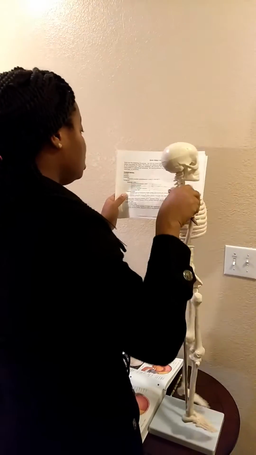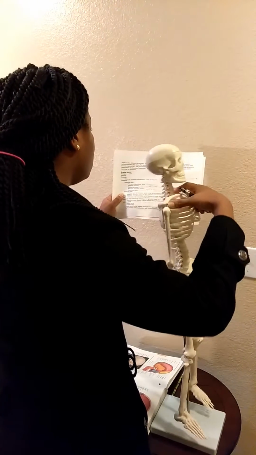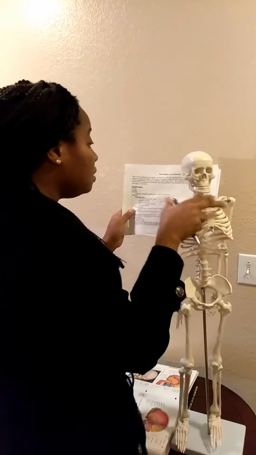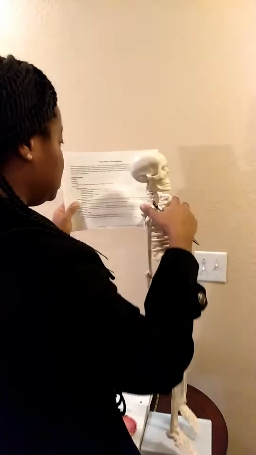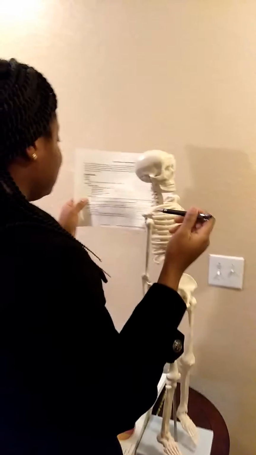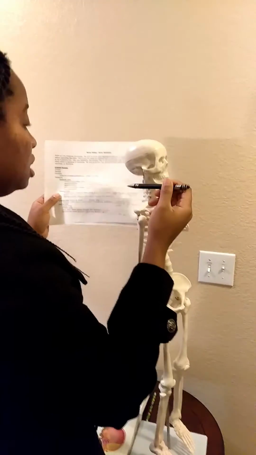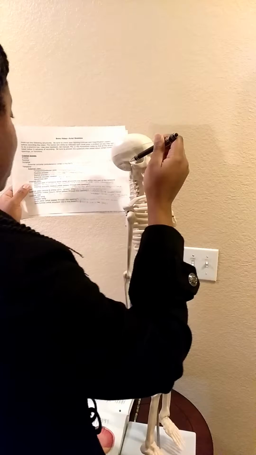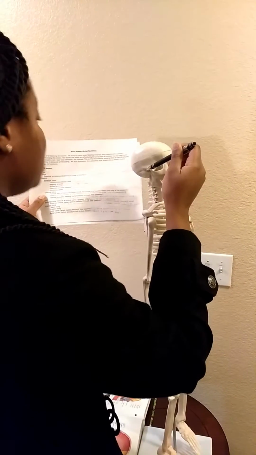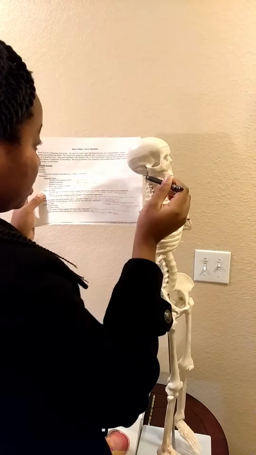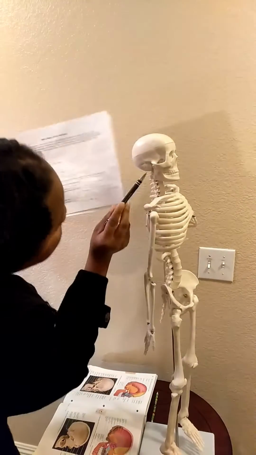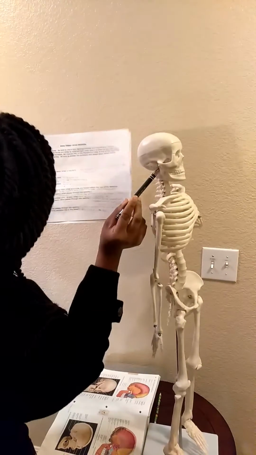Now I'm going to go over the temporal part of my skeleton. I'll go over the external view in detail. I'll turn it over so you could see. For the external view, I'm going to be starting with the temporomandibular joint. The temporomandibular joint is right here. This is the mastoid process. And this is the styloid process here.